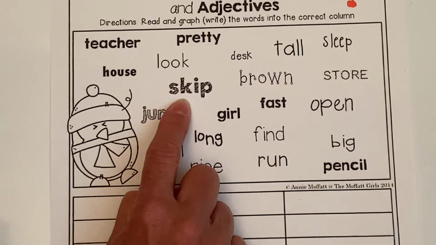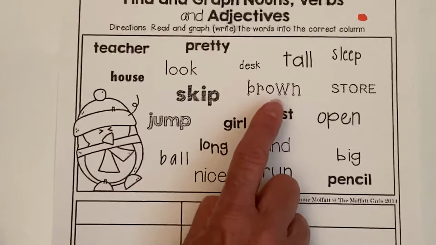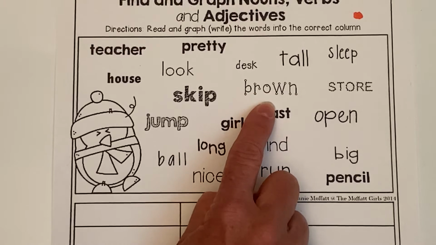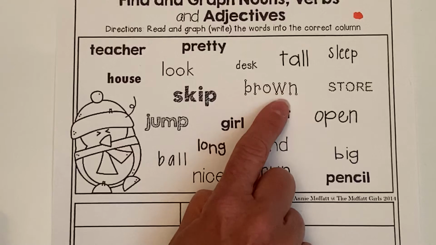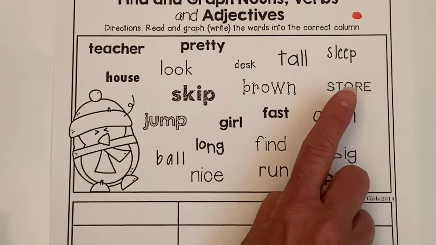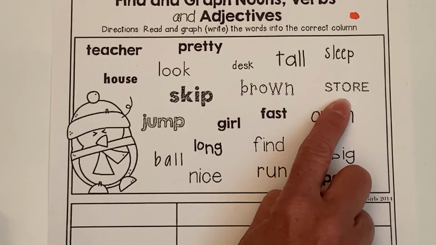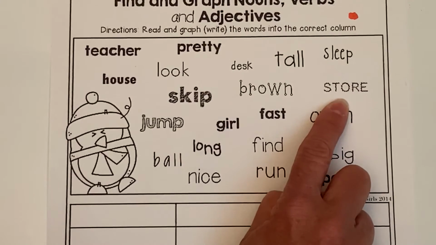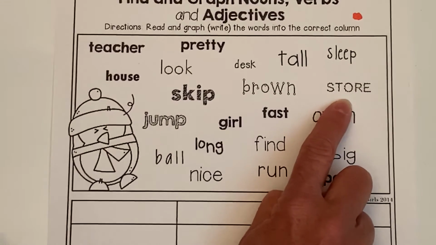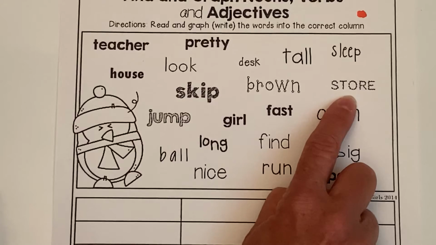All right, let's look at this where Miss Pam's pointing to. Can you say skip? Skip. Good job. You should know this one. It's a color word. That's right, brown. Brown. And this one is store, as in you're going to the grocery store.